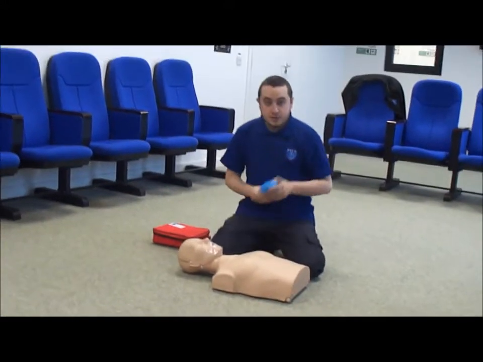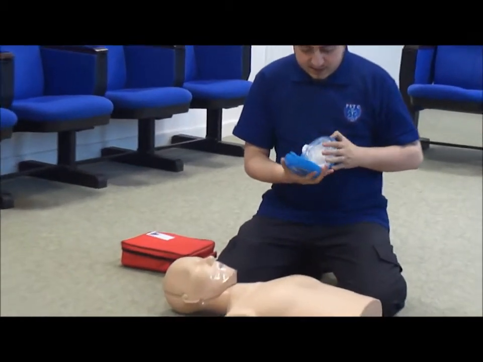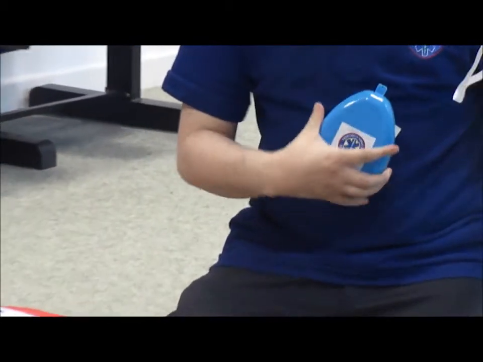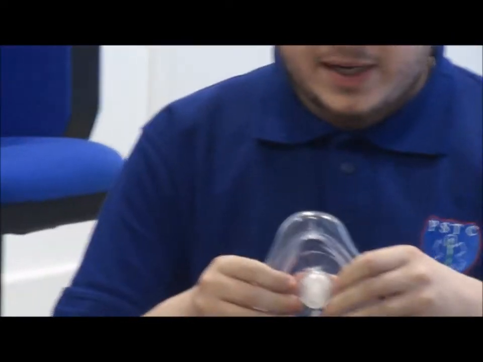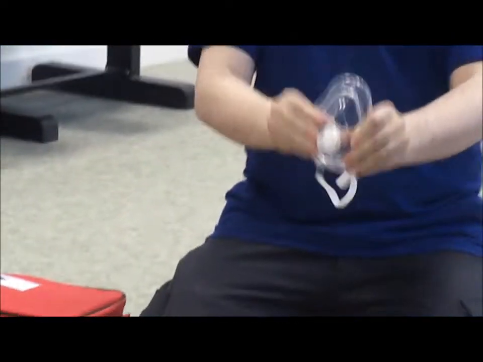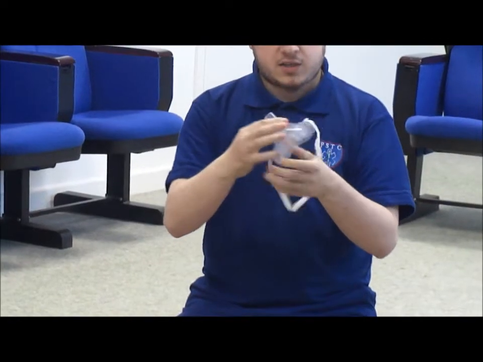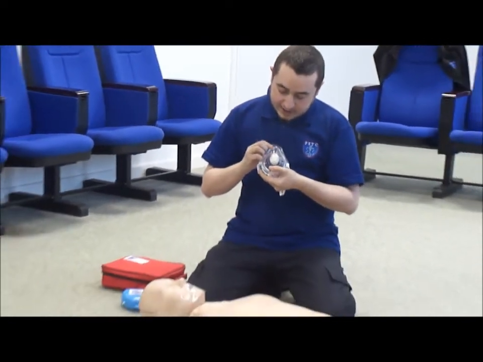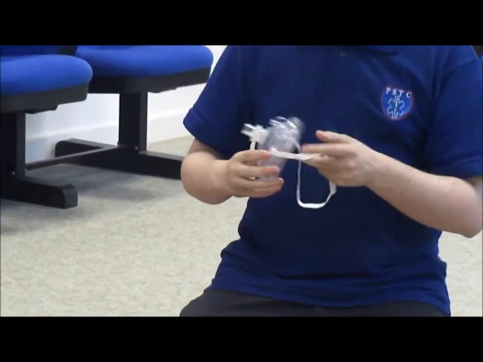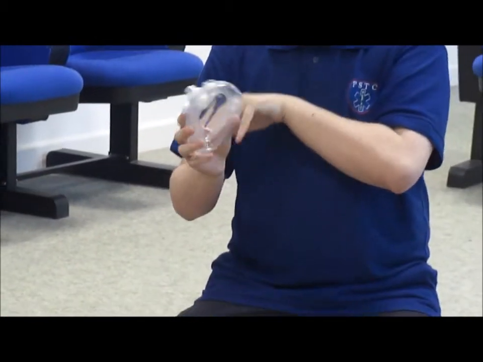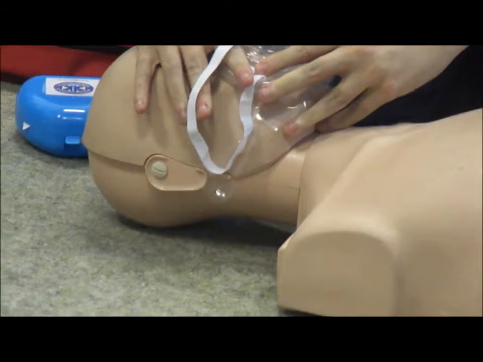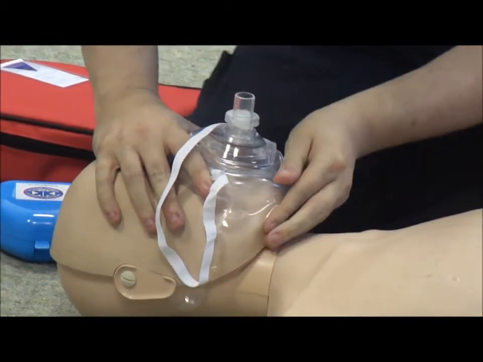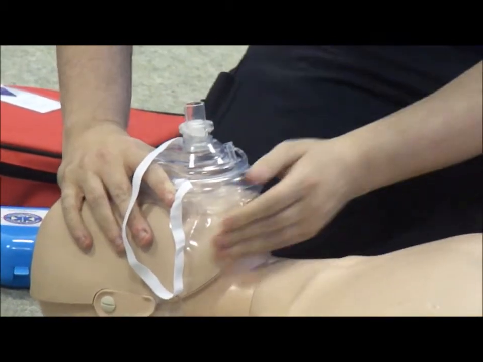I'm going to show you how to use a face mask. This is the best protection when giving rescue breaths to the patient. As you can see, it goes to the curvature of the patient's face. You pop the mask out. There's a one-way valve on it. There's usually a little point here which shows that it goes to the nose. Don't worry about putting this around the patient. We put it across the patient's face like so, pushing down, and we do our head tilt chin lift, and we're watching for chest rise here.